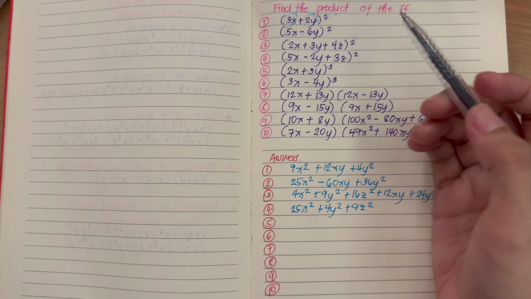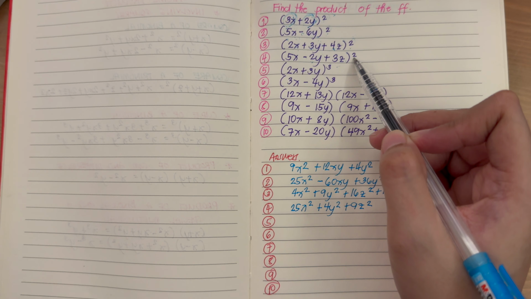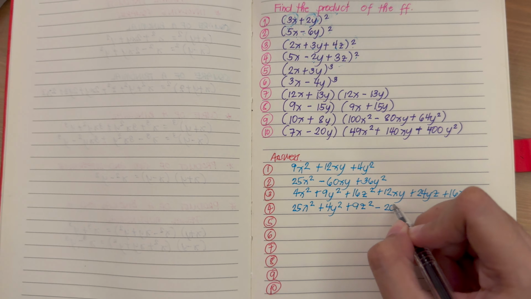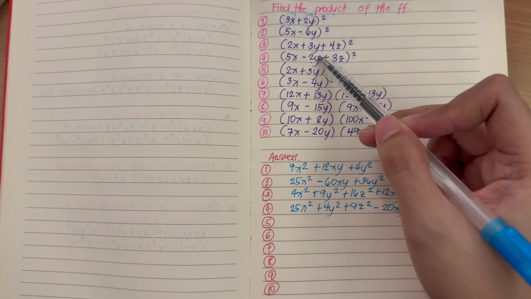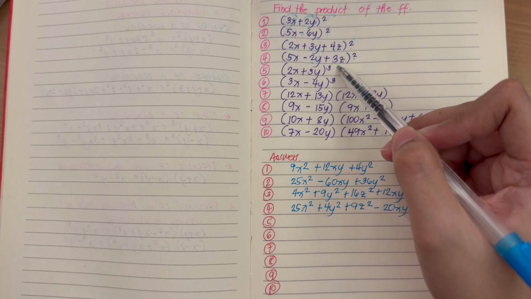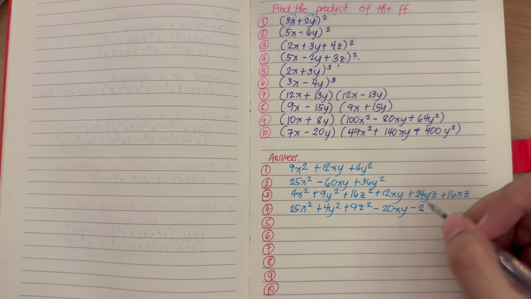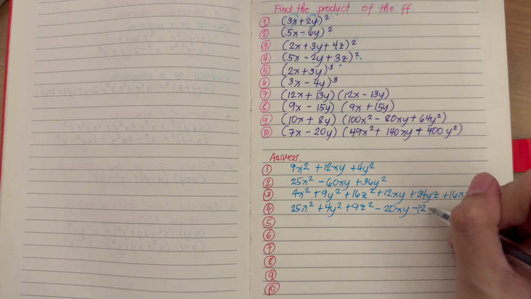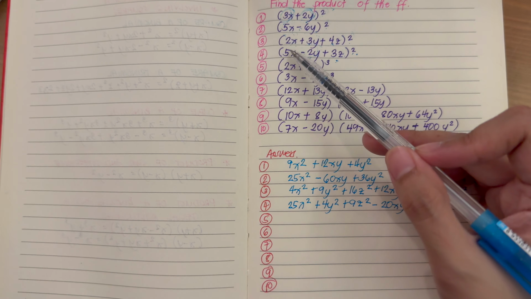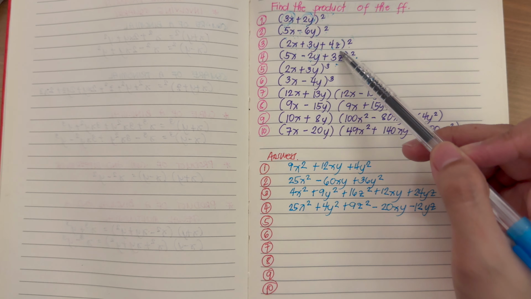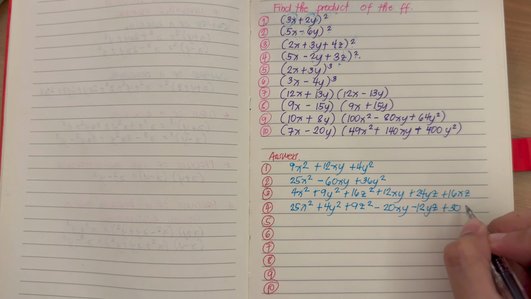And then multiply it by pair. So 5 times negative 2 times 2, you will have negative 20xy. And the next is negative 2y times positive 3z, and then times 2, so you're going to have negative 12yz. And then the last pair is 5x times 3z, and then times 2, so you will have positive 30xz.